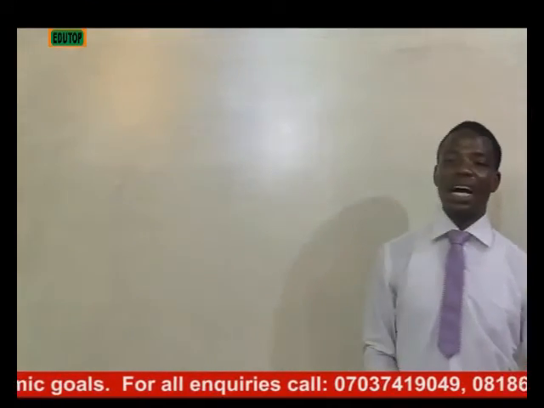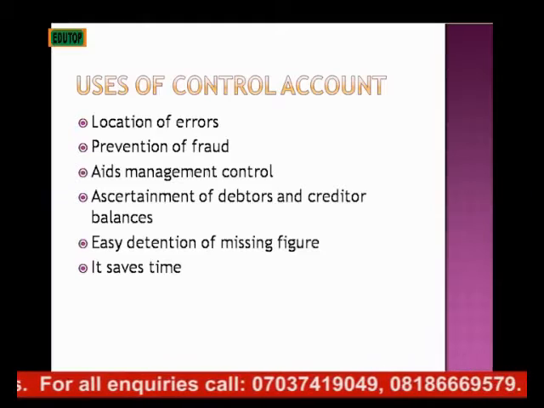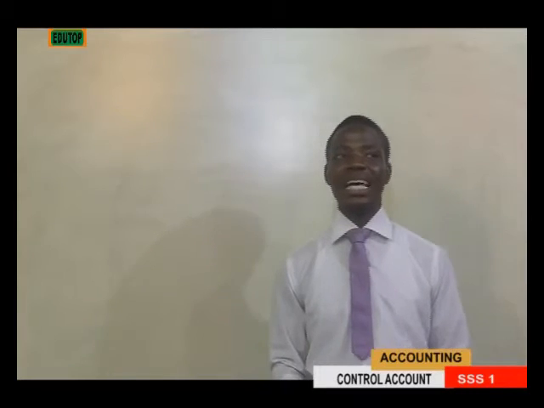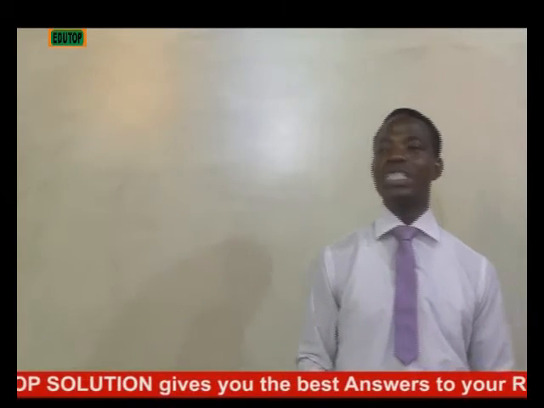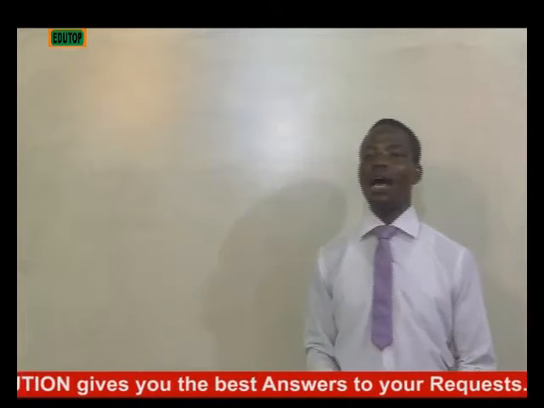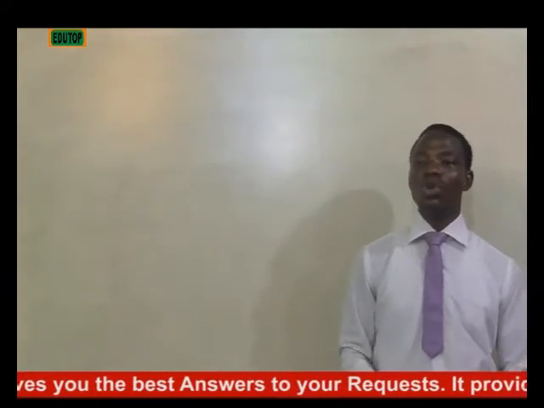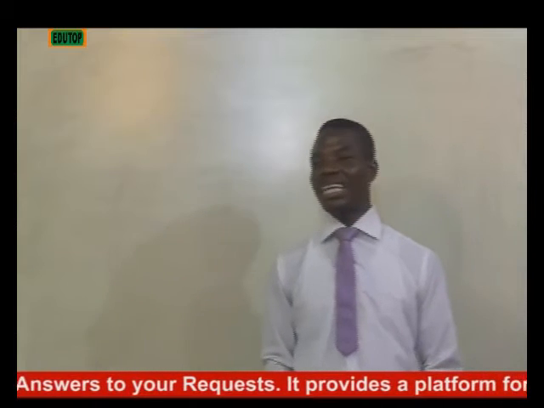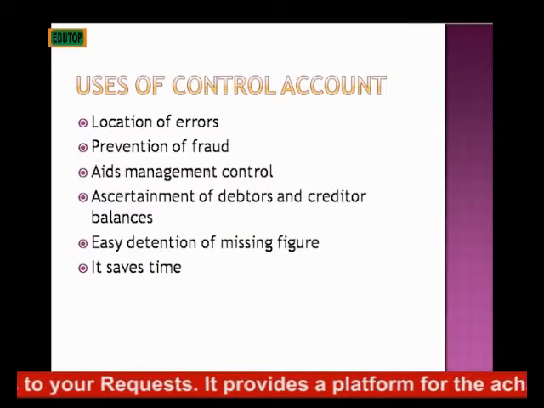Then the fifth one is easy detection of missing figures. It helps to quickly identify any missing figure that occurs. So with the help of a control account, it helps you to detect the figures at the end of the day. And last but not least, it saves time.